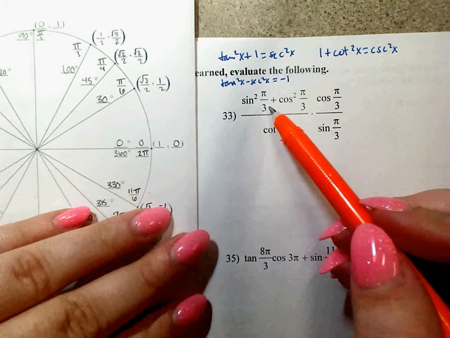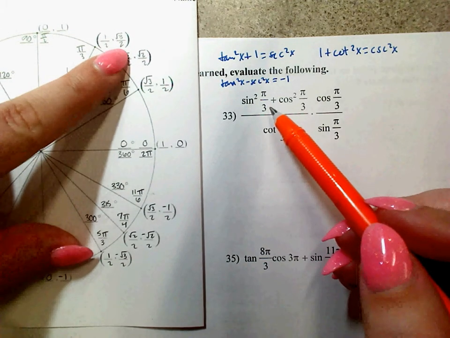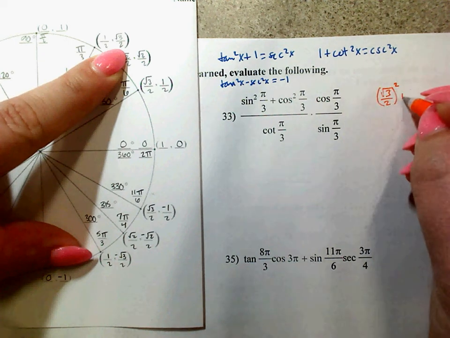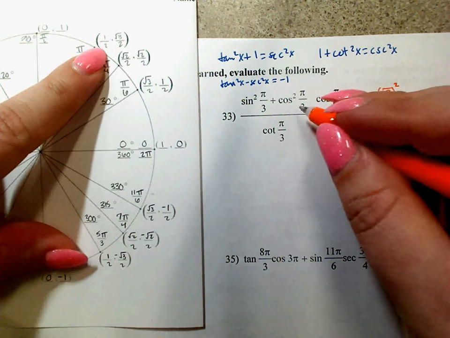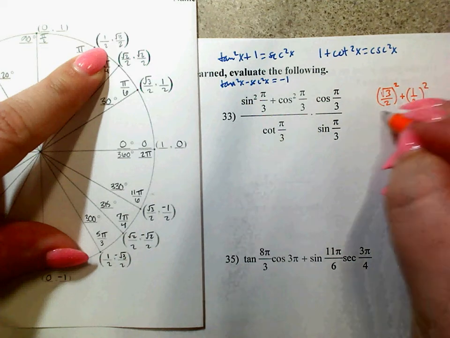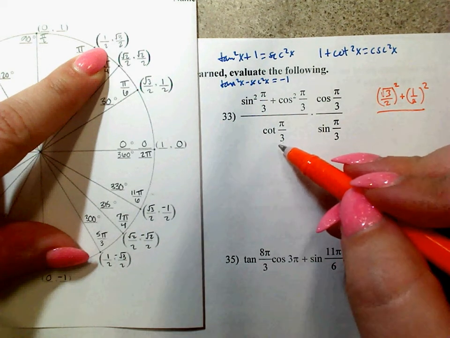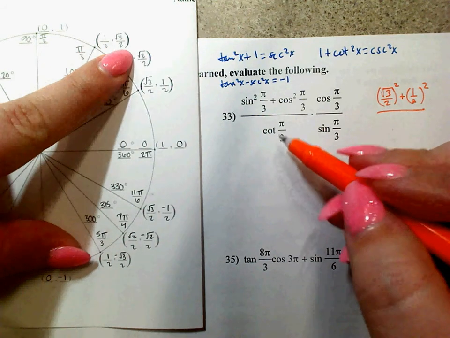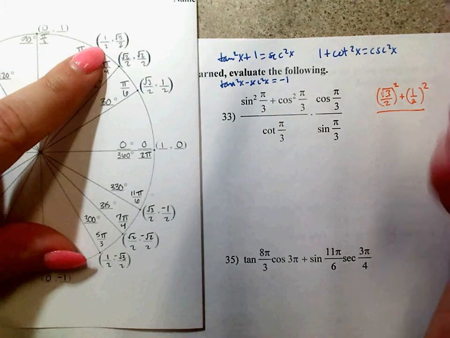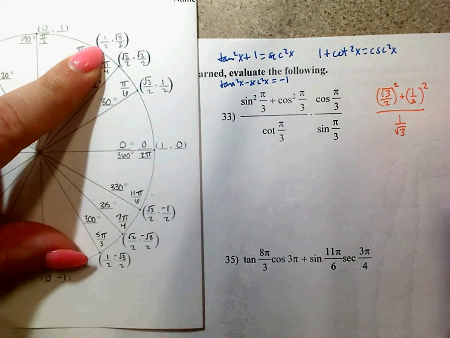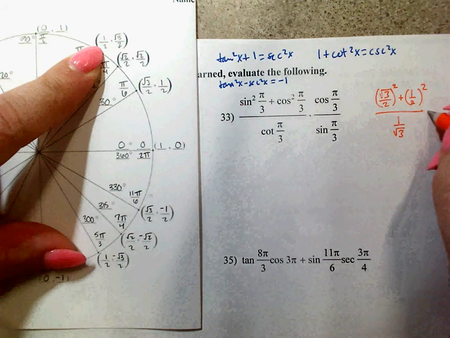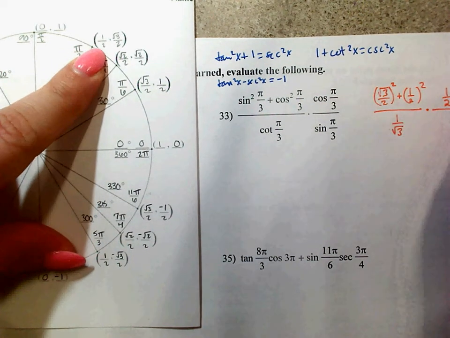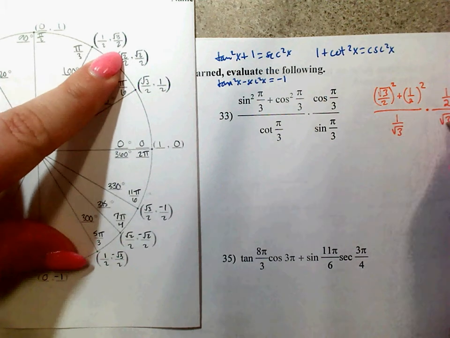So pi over 3, I'm going to go to pi over 3 right here, and I'm going to go to sine, and I'm going to square it. So square root of 3 over 2 squared plus cosine of pi over 3 squared, so 1/2 squared, over cotangent of pi over 3. So cotangent is, well, if tangent is y over x, sine over cosine, then cotangent is x over y. So we should know by now that the 2 simplify out, so it's 1 divided by the square root of 3. So I'm just going to leave it like that for right now. Times, and then I'm going to multiply by these. Cosine of pi over 3 is 1/2, and sine of pi over 3 is square root of 3 over 2.